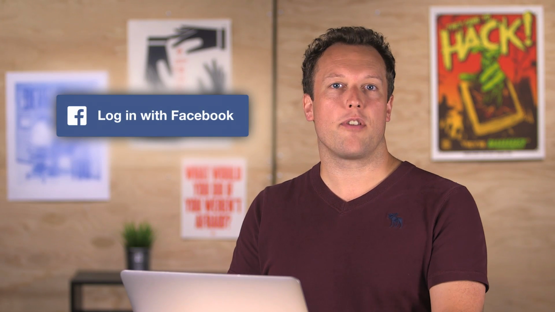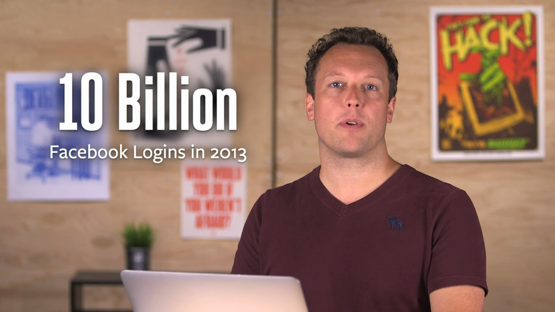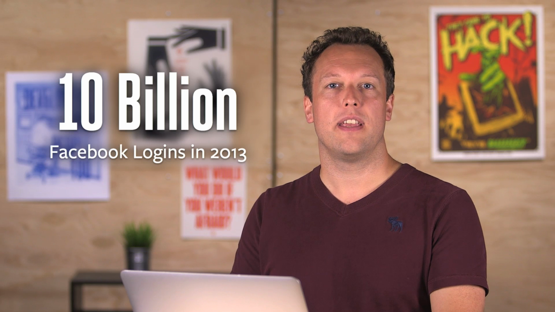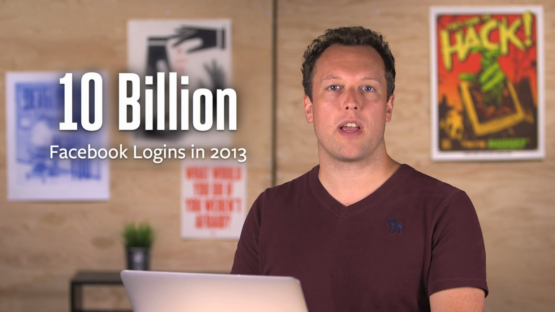2015. We launched Facebook Login back in 2008, and since then it's grown to be one of the most popular social login choices in the world. There were over 10 billion Facebook logins in 2013, and it's now integrated with over 80% of the US's top 100 grossing iOS and Android apps.